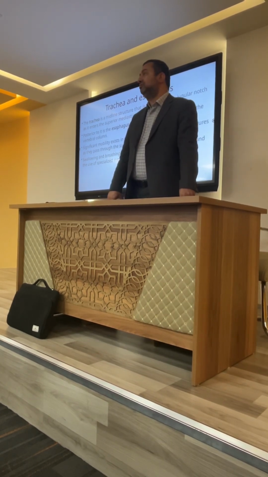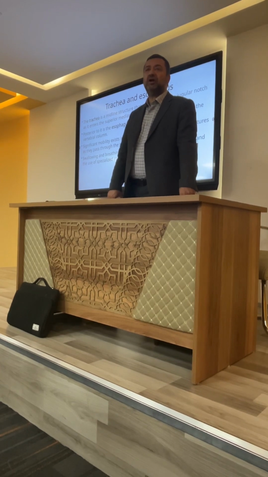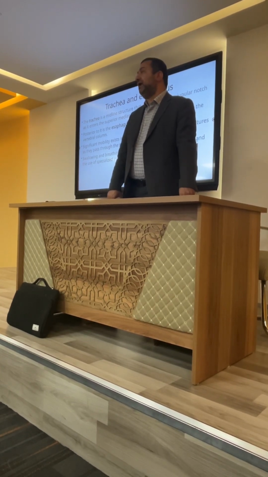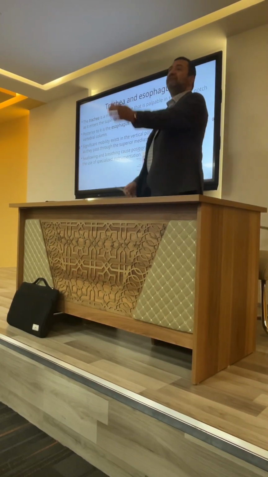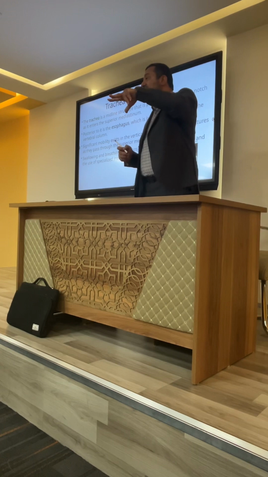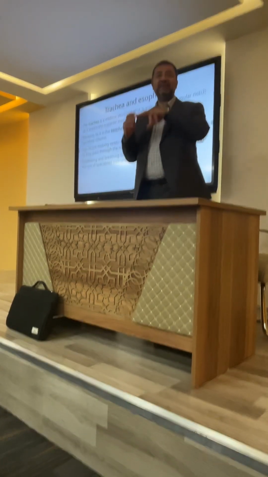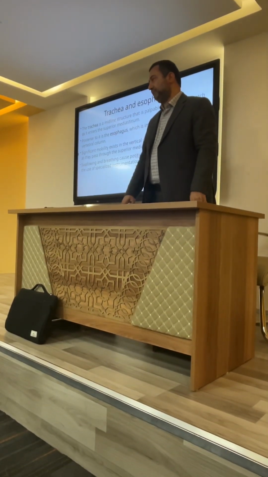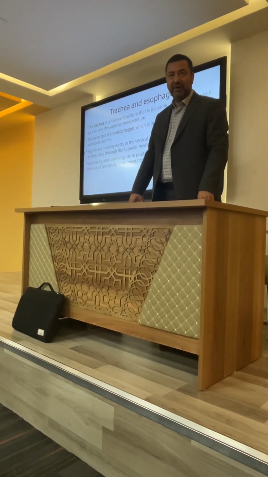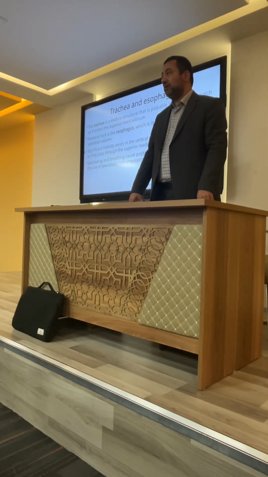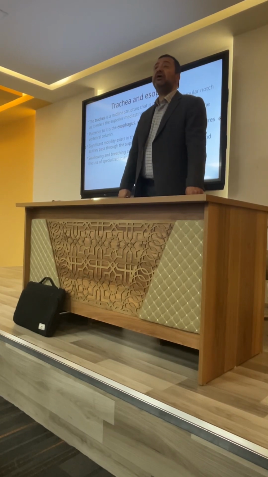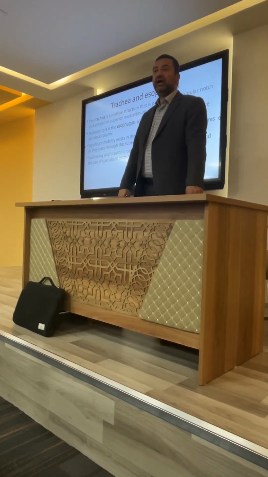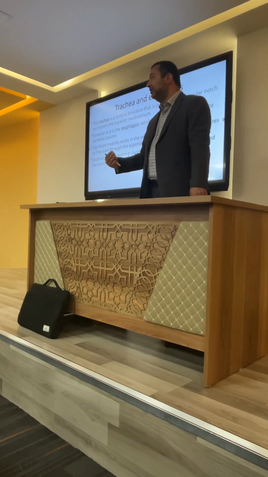Some part of these structures are located in the neck, and trachea descends in the superior mediastinum, and at the level of sternal angle divides into right and left main bronchi. But esophagus, after descending in the superior mediastinum, enters the posterior mediastinum, and descends posterior to the heart.